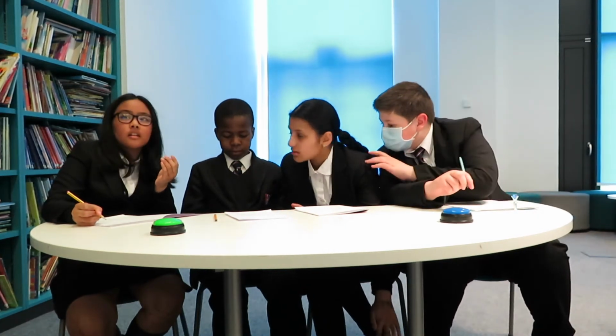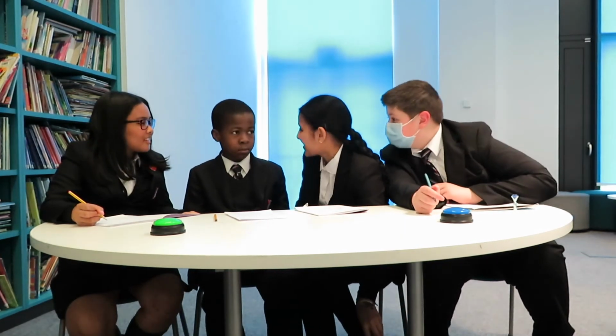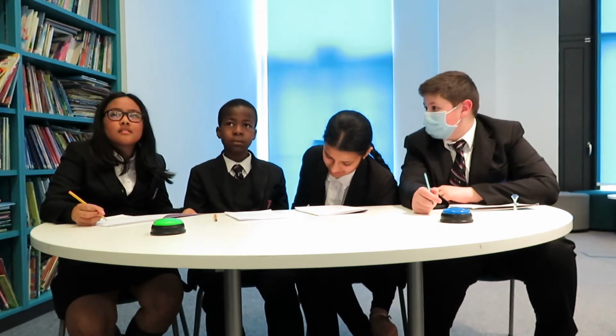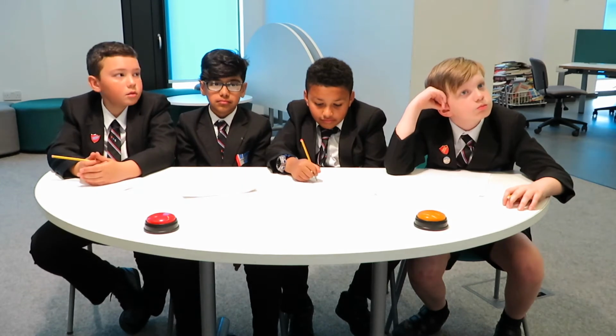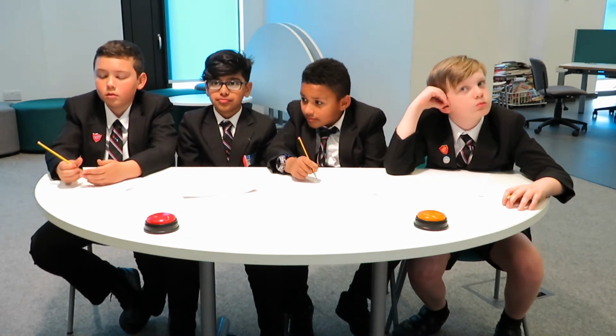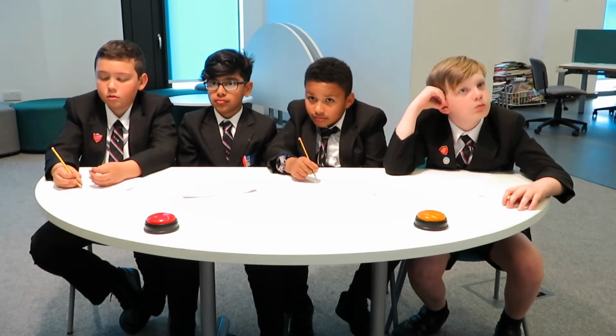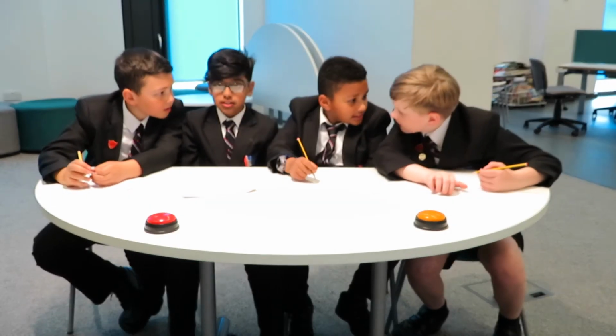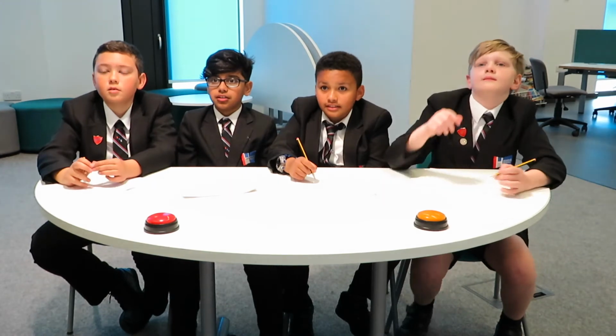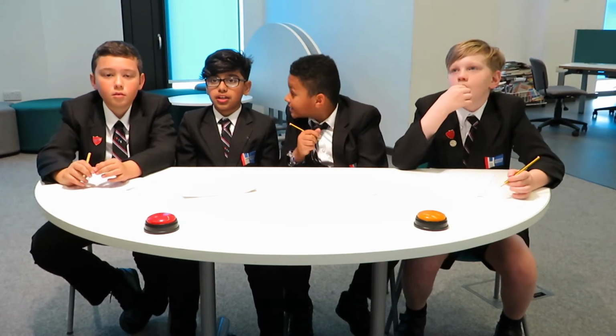Chestnut, what is the value of 9 in 1,796? Tens. So it's equal to what? 90. Oak class, what is the place value of 6 in the number 3,567? 60. The place value. Or 10.